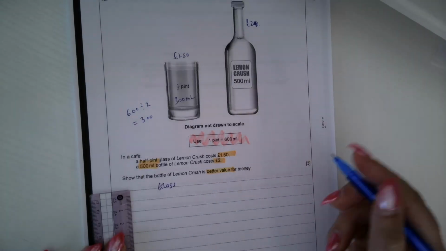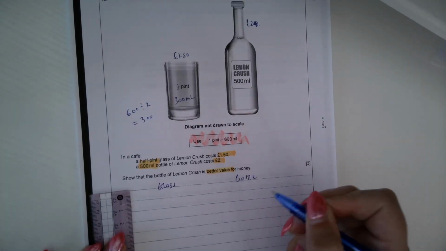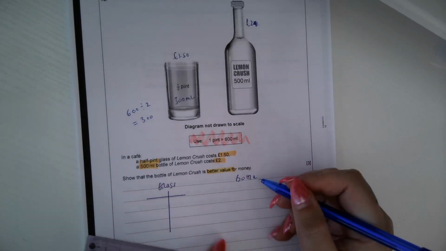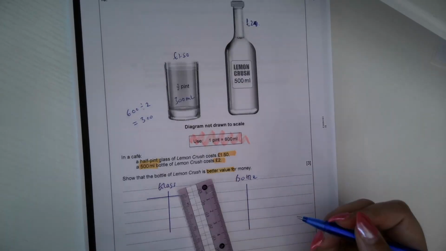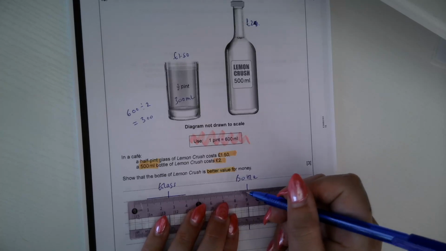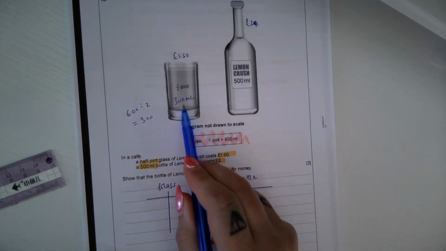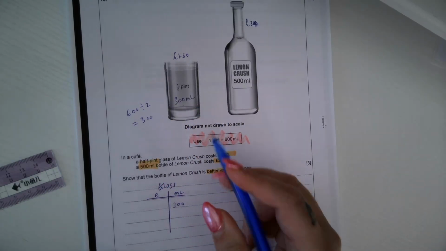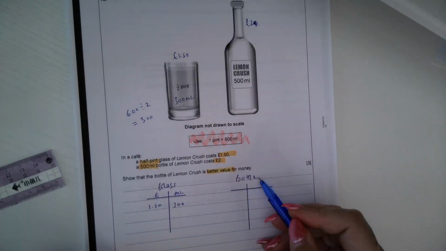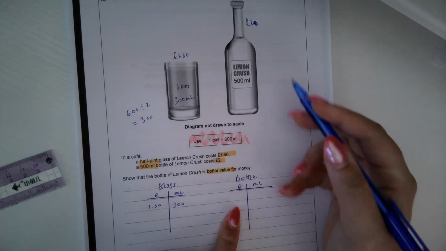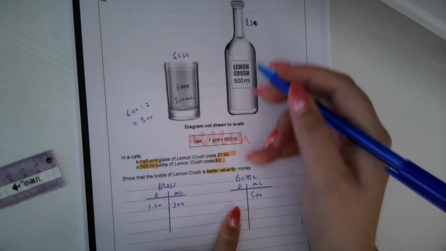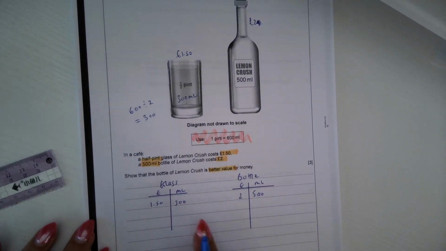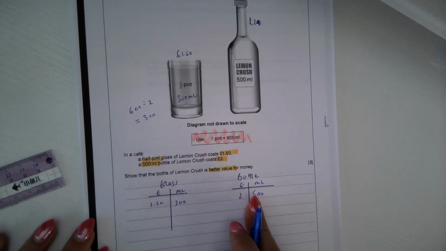Now we're trying to show that this bottle is better value. So we're dealing with the glass and we're dealing with the bottle. So let's start with the glass first. What we want to do is make sure that we are comparing the price for the same amount on each bottle. So if we do pounds and mils, 300 mils is £1.50. And then for the bottle, pounds and mils, 500 mils is £2. So I'm going to aim to get these both into the same amount. These 300 mils and 500 mils are both multiples of 100.